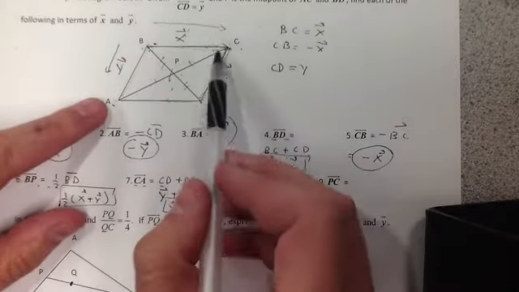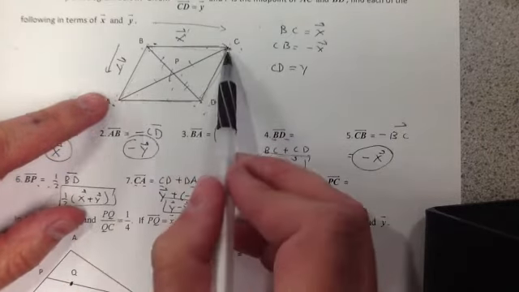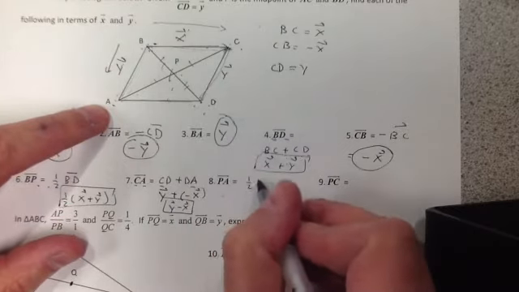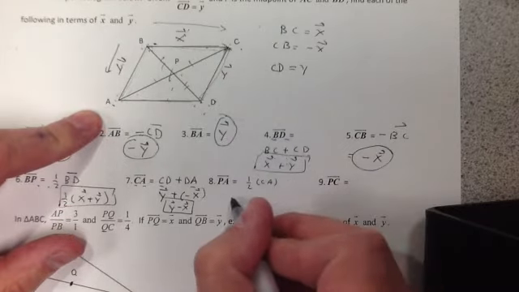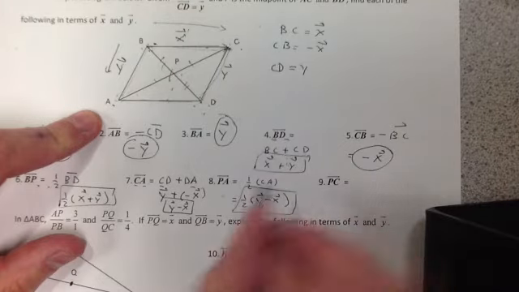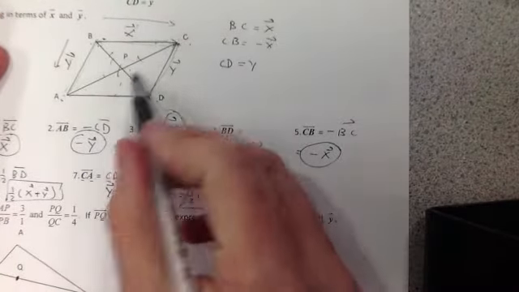PA, well, we already got CA, now we want to get PA. Well, CA is twice PA, so PA is just 1/2 CA again. So we get 1/2 Y minus X. Very easy to do.